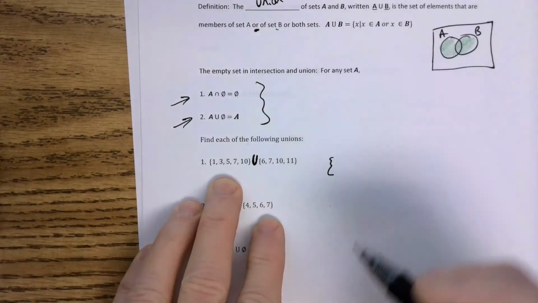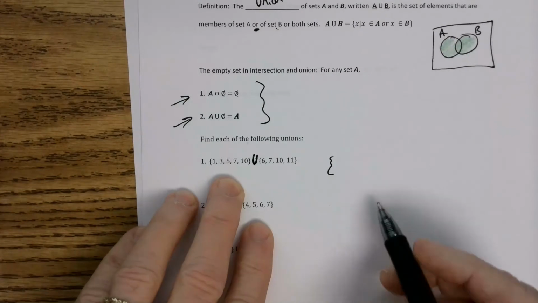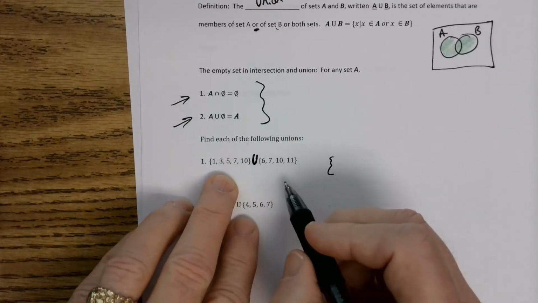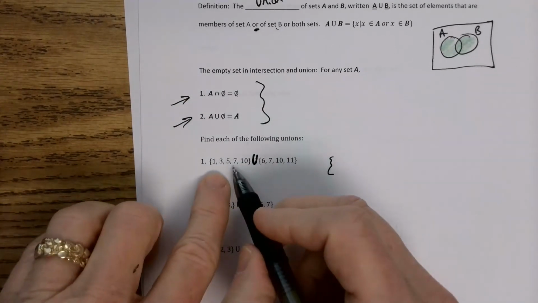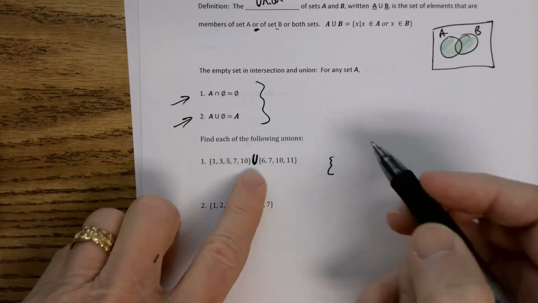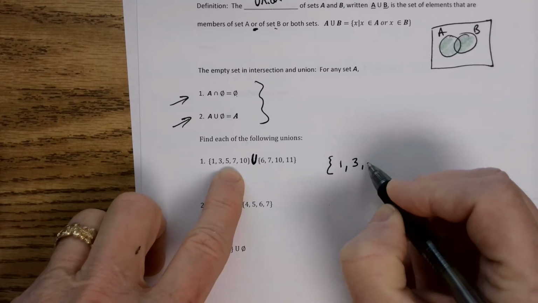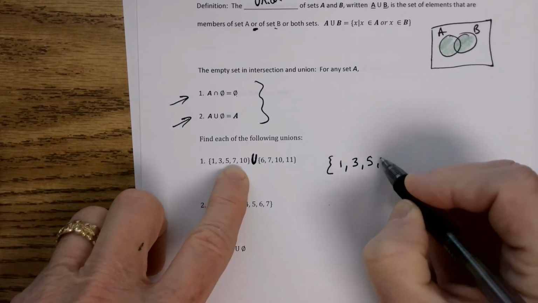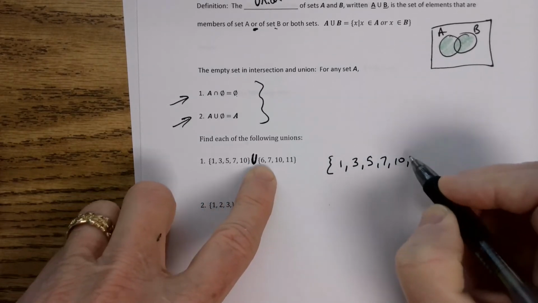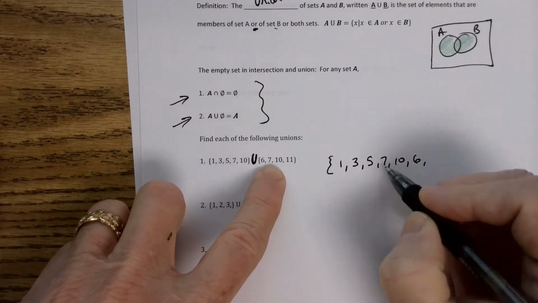So what is included in these? The union of these means everybody in this first one and everybody in the second one, don't repeat. 1, 3, 5, 7, 10, 6, 7 already got, 10 already got, 11.